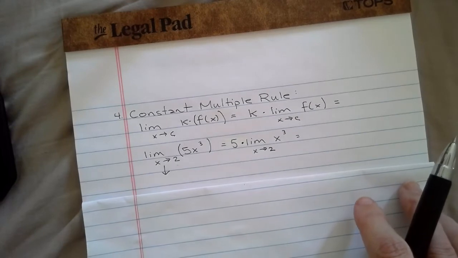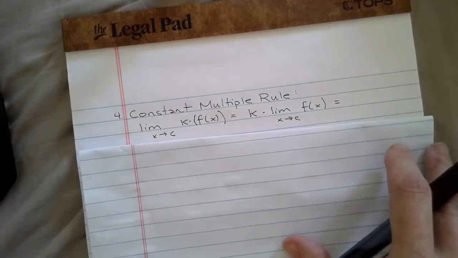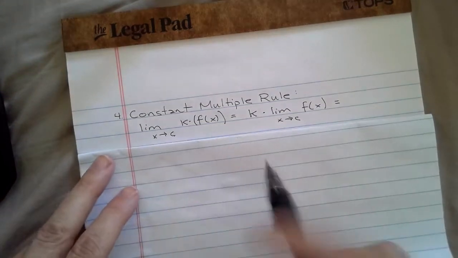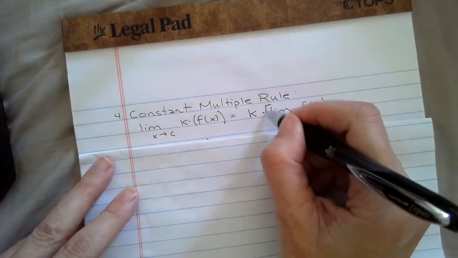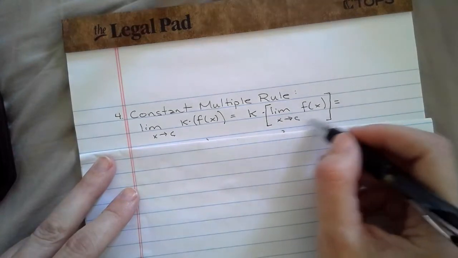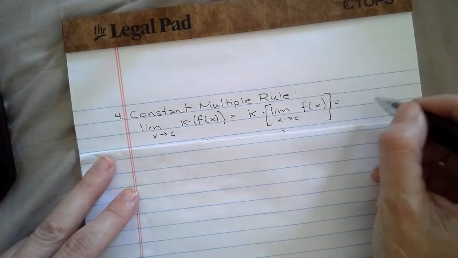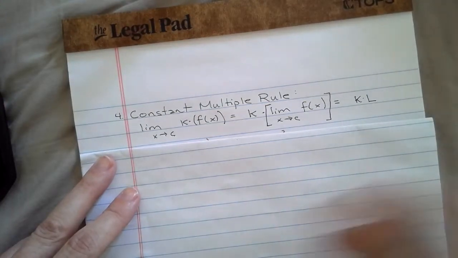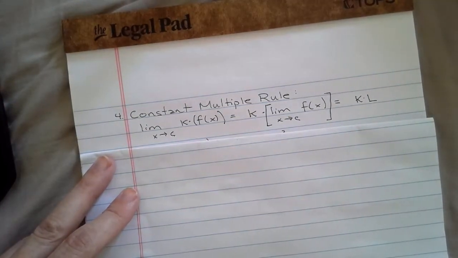All right, there's also a constant multiple rule. And that says if you're taking a limit and you've got a constant times your function, you can just take that k out of there, that constant, and do the calculus first. So this limit, I think it said was L, the limit of f of x, and then you can times it by k later. You can put that constant on hold.